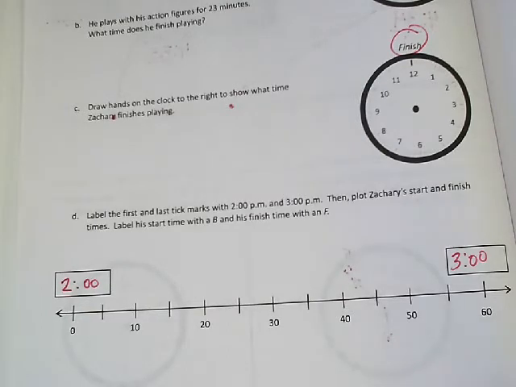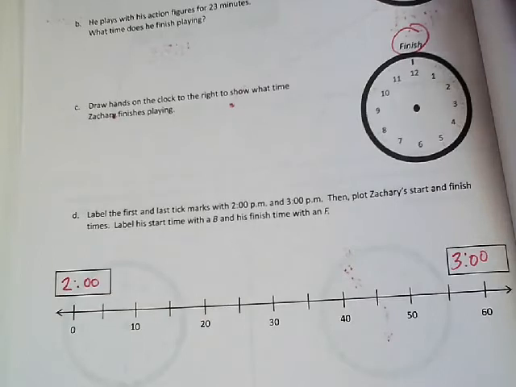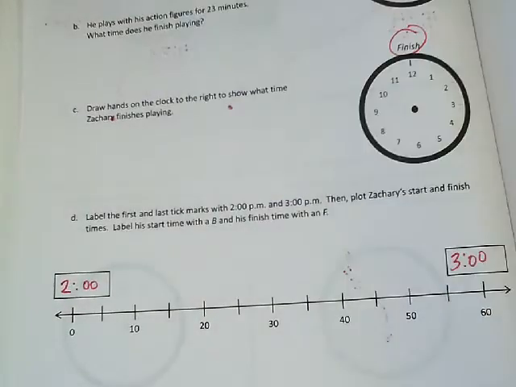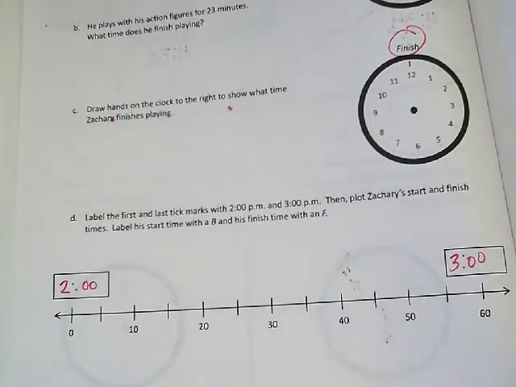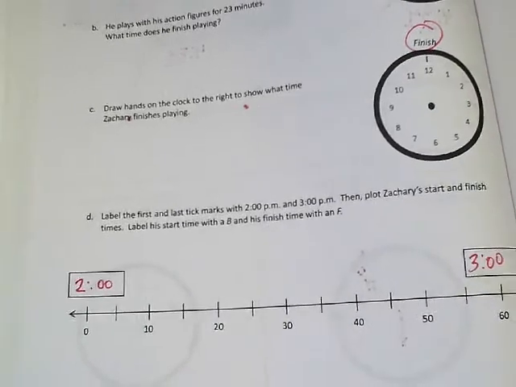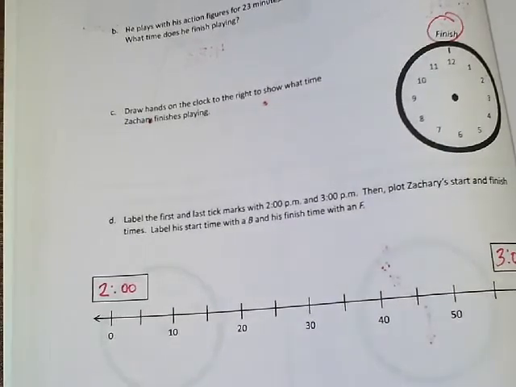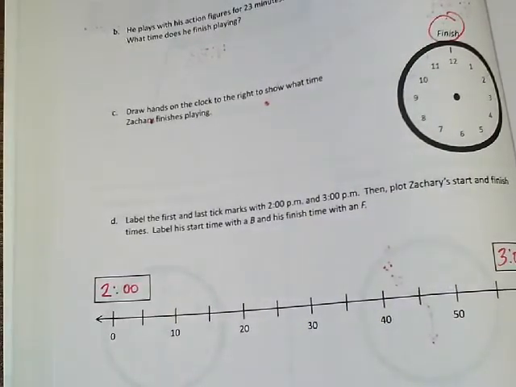So he started at 2. Oh, at 2 what? I almost gave you the answer. You wrote the start time down in part A, and you wrote the finish time down in part B. So you'll have your B, your start time, and F, your finish time, from the question above. All right, I can't wait to see how well you've done.